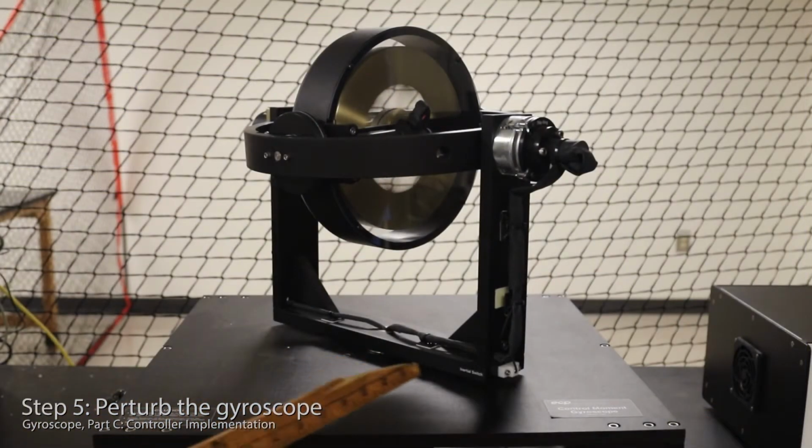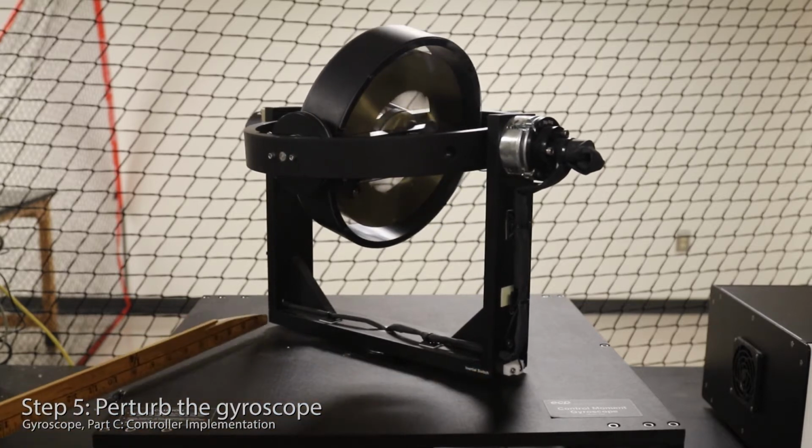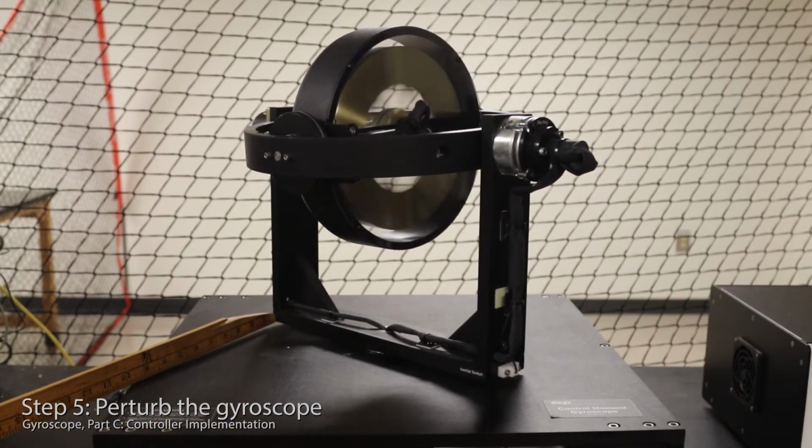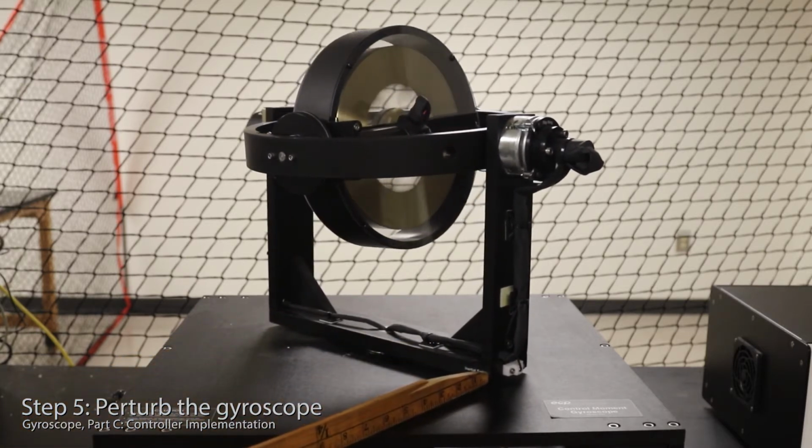The gyroscope will now attempt to stabilize itself around axis number 4 by rotating the rotor around axis number 2. Even when we perturb the system with a ruler, it still manages to remain properly oriented.